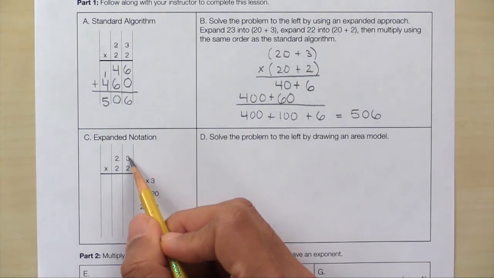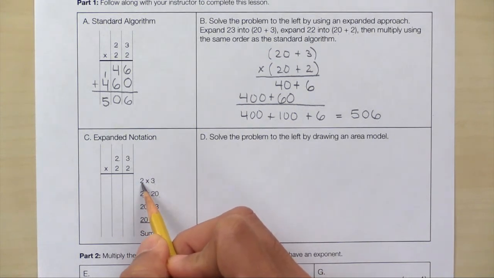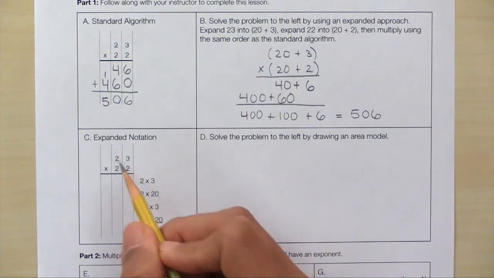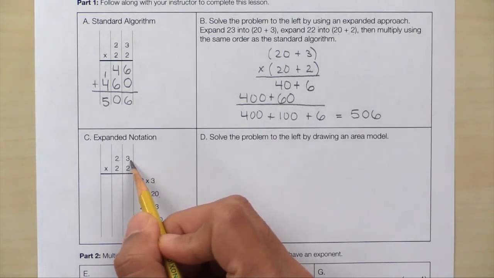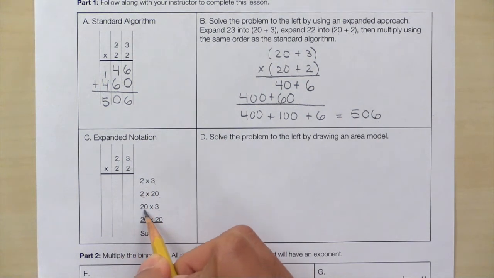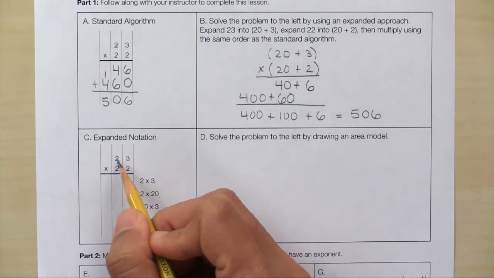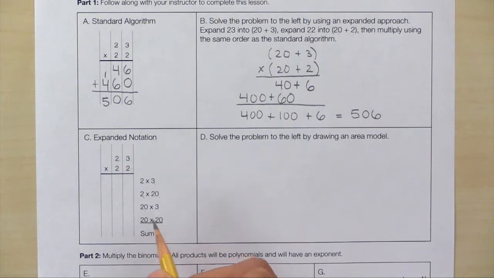Here's box C. Here we have 2 times 3, which is right here. Next we have 2 times 20, which is right here. Next is 20 times 3, which is right here. And finally we have 20 times 20, which is right here.